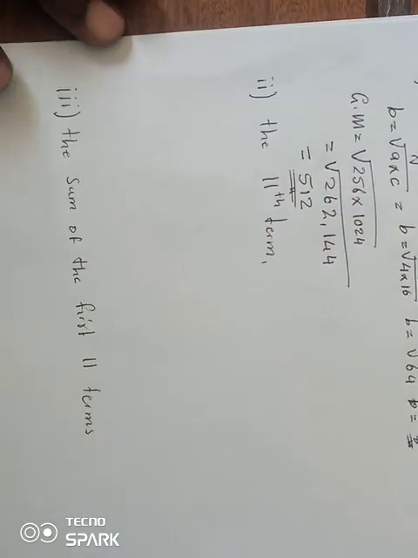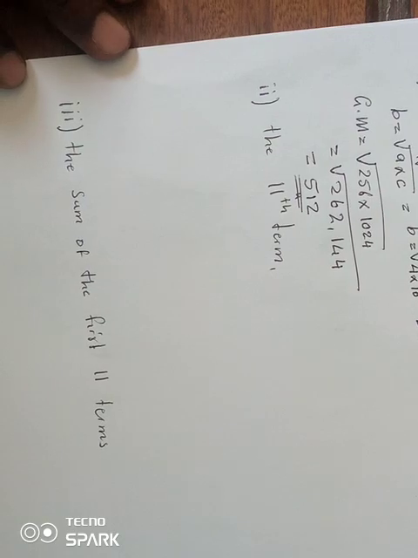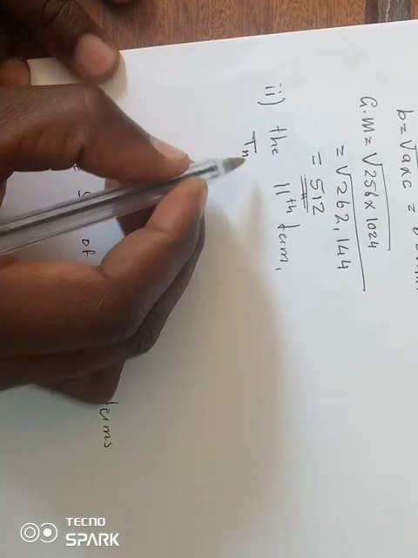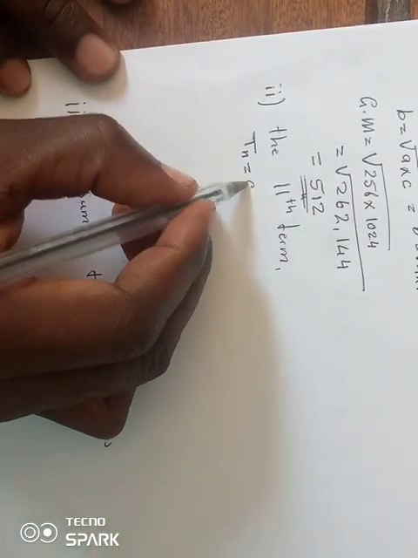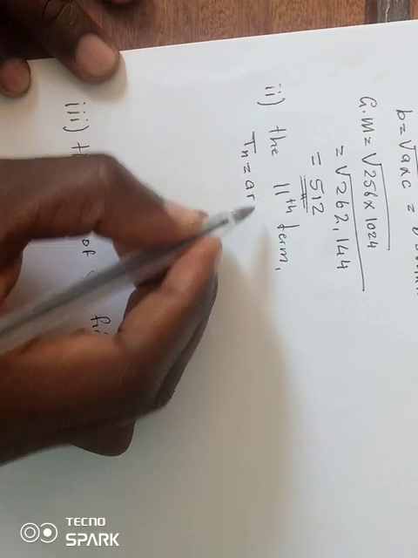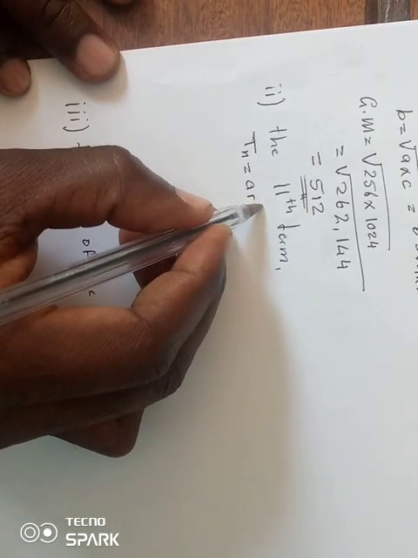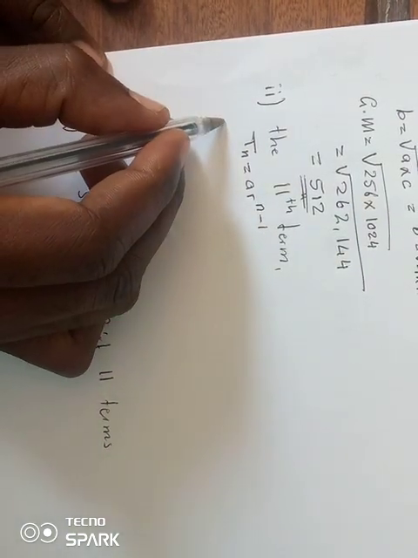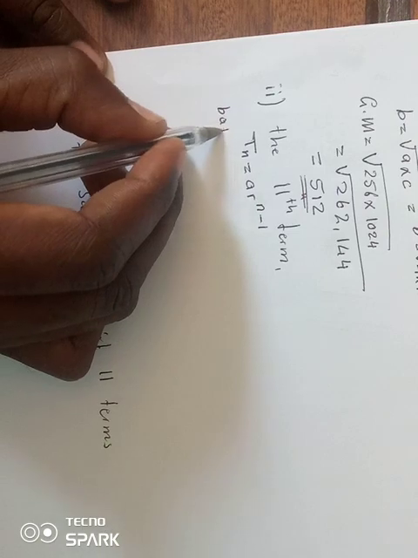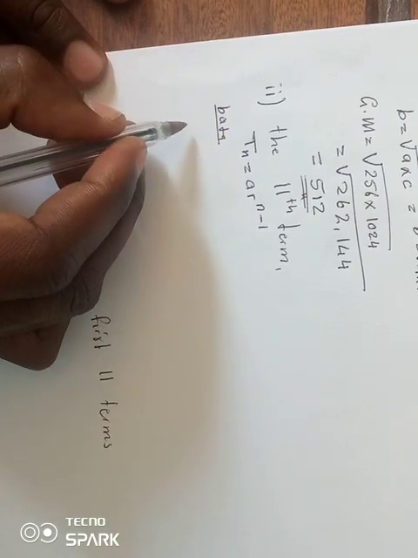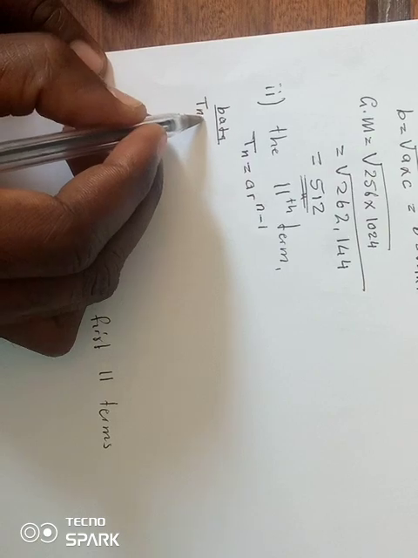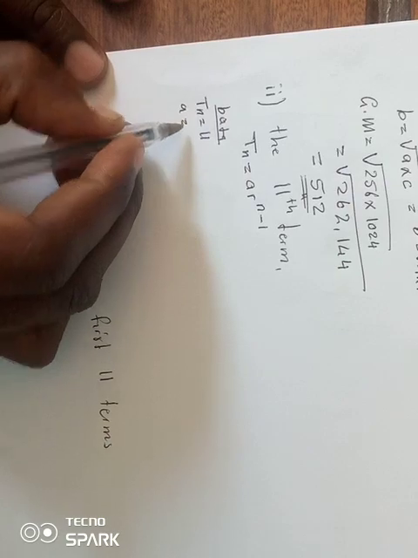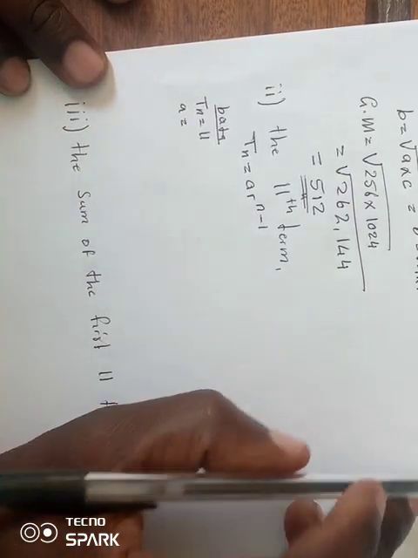Let's go to number 2. Number 2, we need to find the 11th term. The 11th term has got the formula: nth term is equal to first term times ratio to the power n minus 1. So according to the data, what we have is the nth term, which is the 11th term. The first term we have is 4.